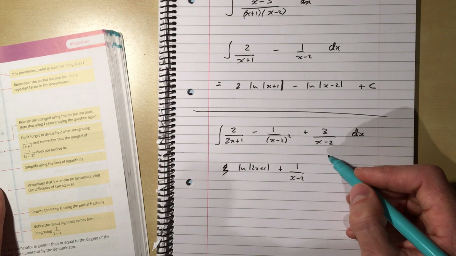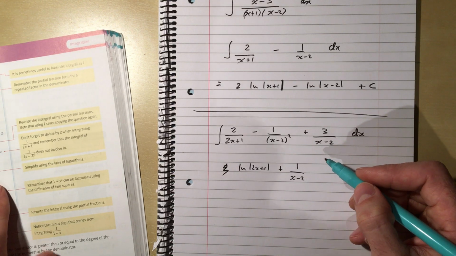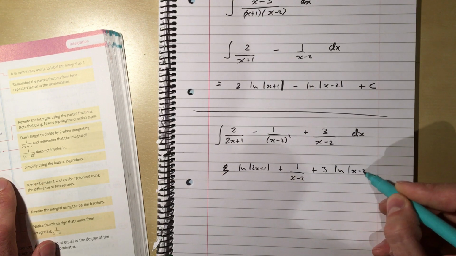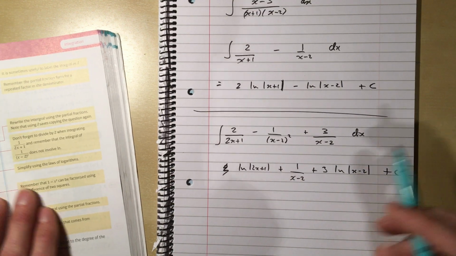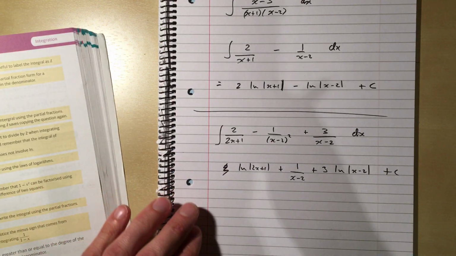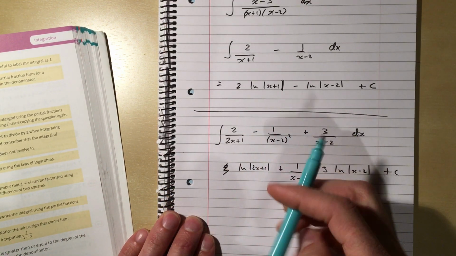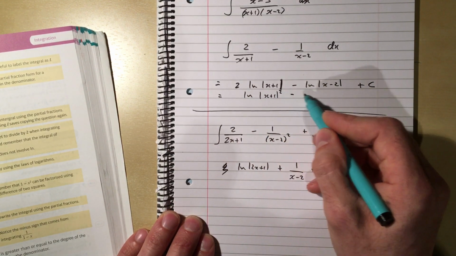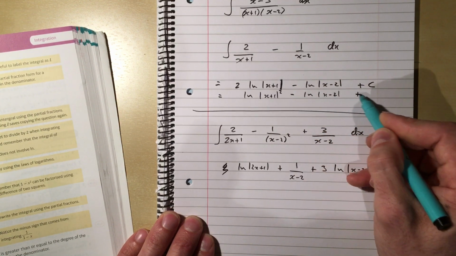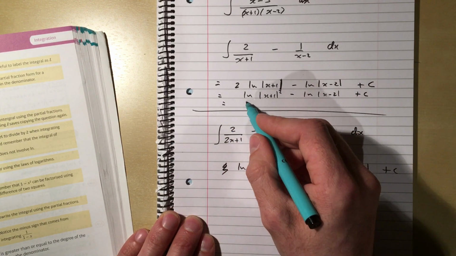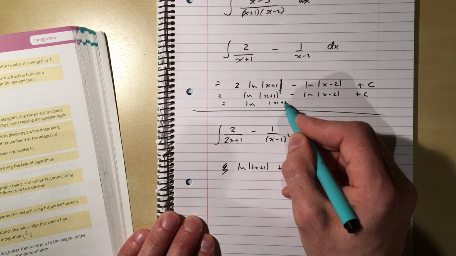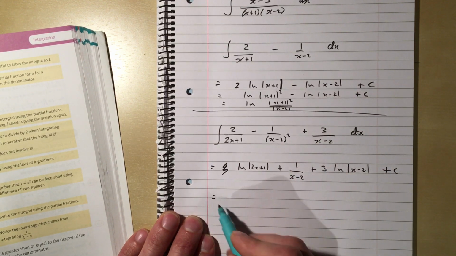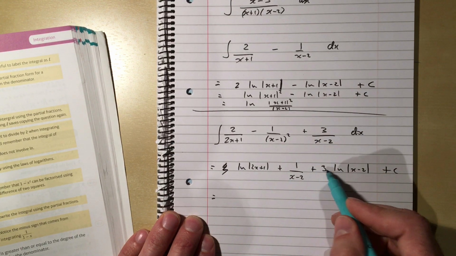And then this one here, when we integrate that, we get 3 natural log mod (x - 2). And then don't forget the constant of integration. Now, with this sort of thing, we haven't really finished, because we can use our power rules and we can use our, what do we call them, division rule for mods. And we can do the same thing here with this bit and this bit. We can bring the 3 up here.